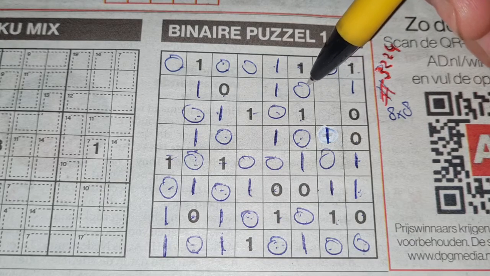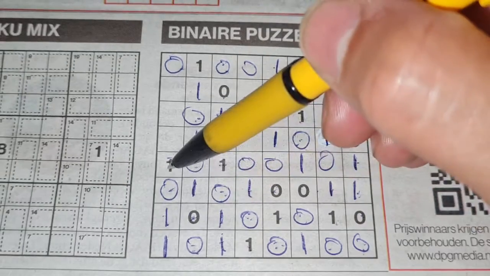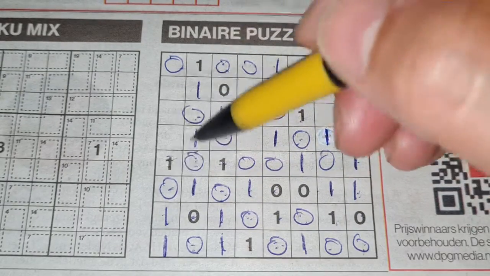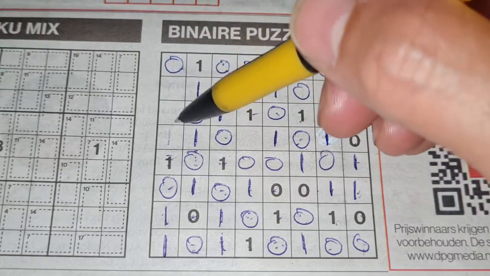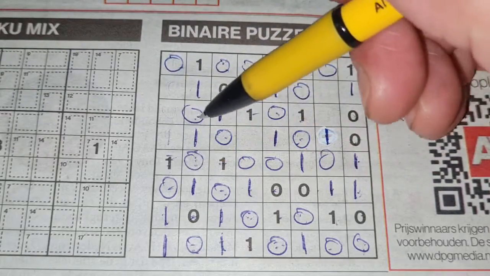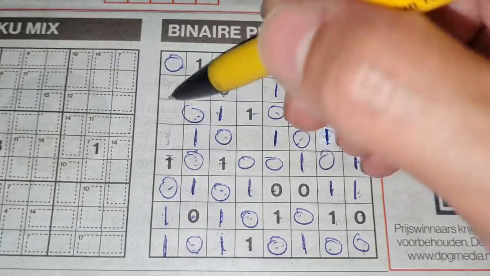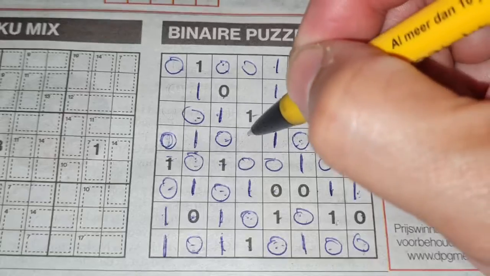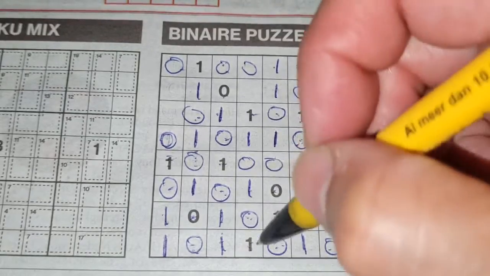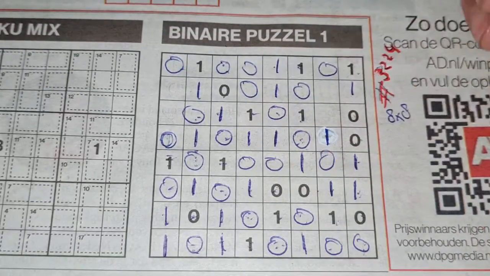I need to think. 1, 2, 3. 3 ones. If I place number 4 here, then we have 3 O's in a row in this column. Not allowed, one of the rules, so this cannot be a 1. This should be an O. 1, 2, 3, 4. 4 O's, so the rest are 1s. 1, 2, 3, 4. 4 1s, so the rest are O's.